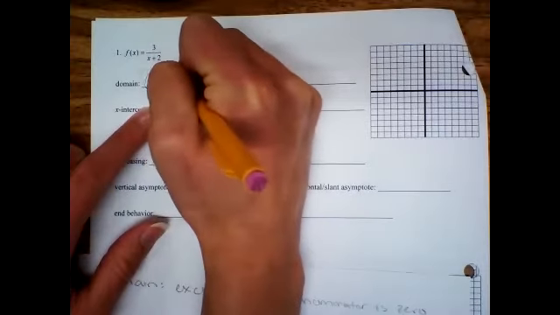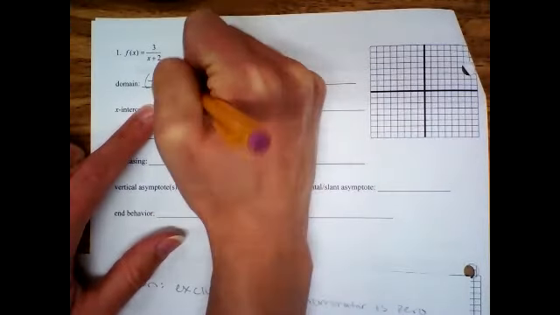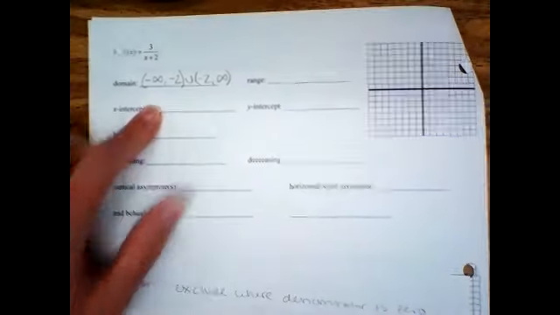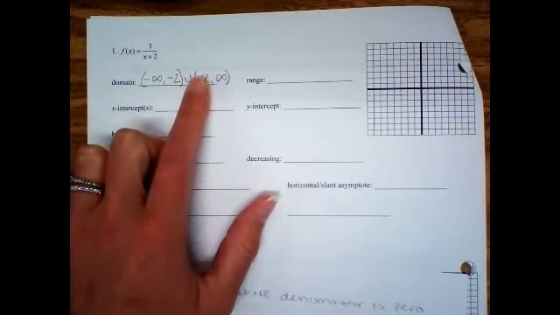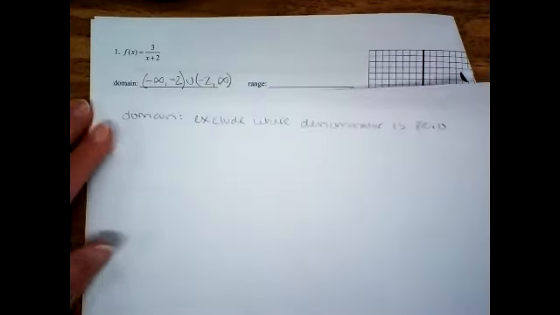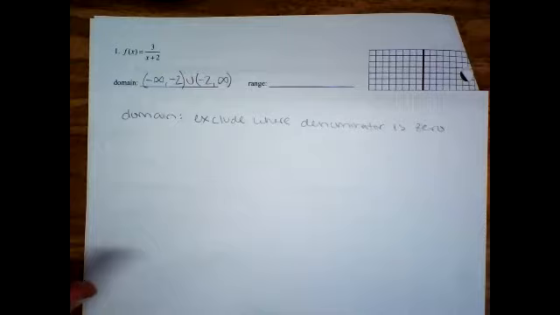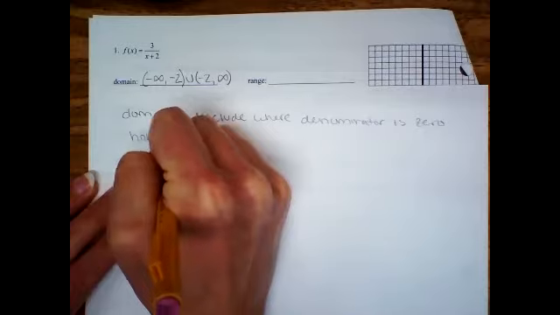Negative infinity to -2 with a parenthesis is crucial. It has to be a parenthesis because you're trying to leave it out. Union -2 to infinity. What you're saying is you want everything to the left of -2, everything to the right of -2, but not -2. All right, once -2 gets kicked out, there are two sort of career opportunities for -2 now that it's been excommunicated. It can either be a hole or a vertical asymptote.